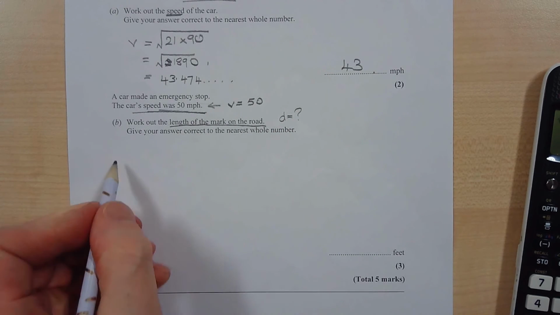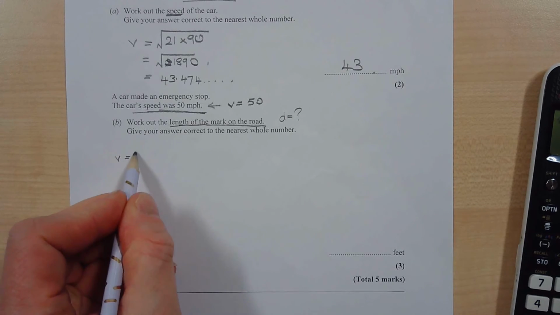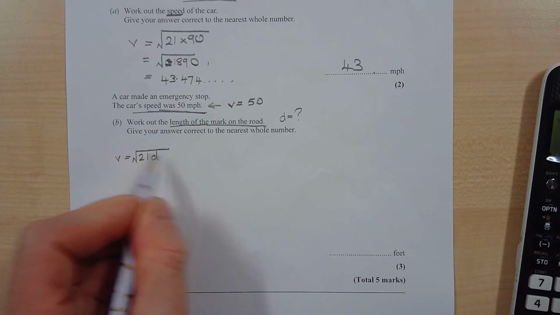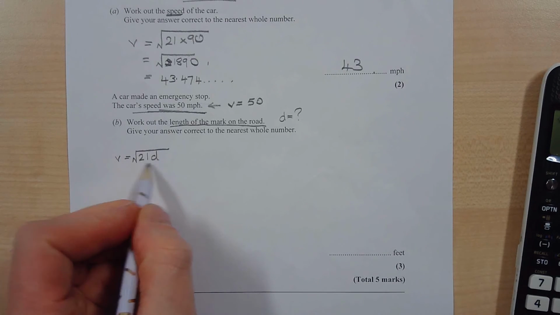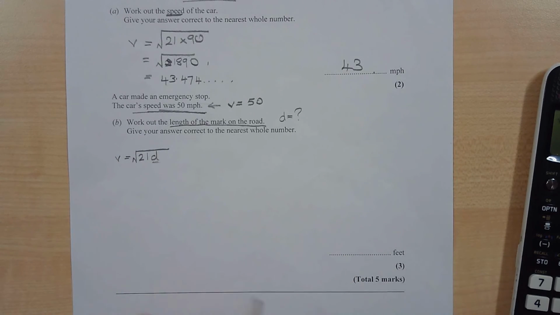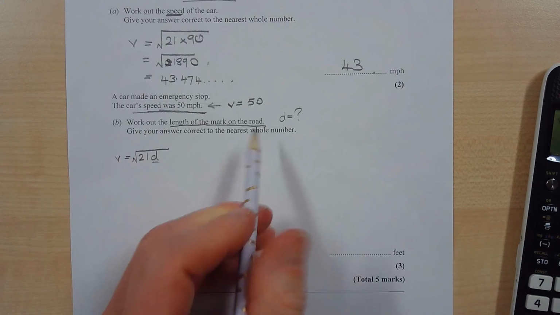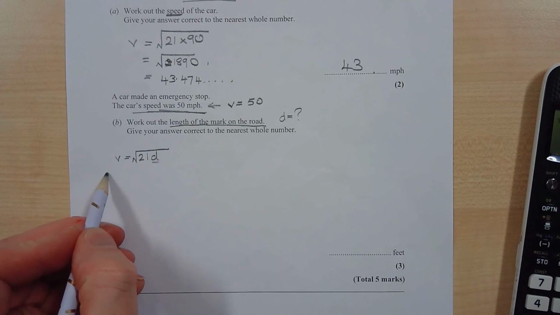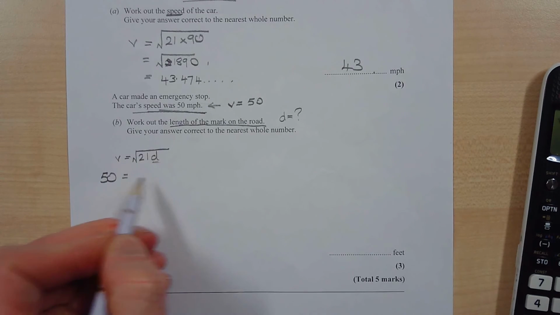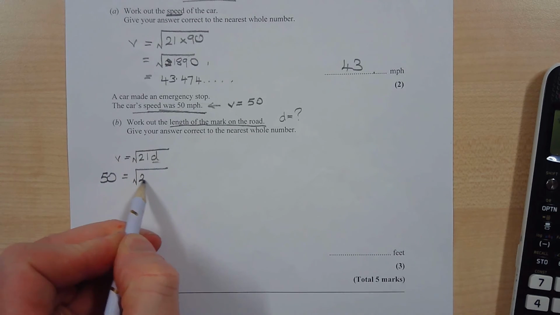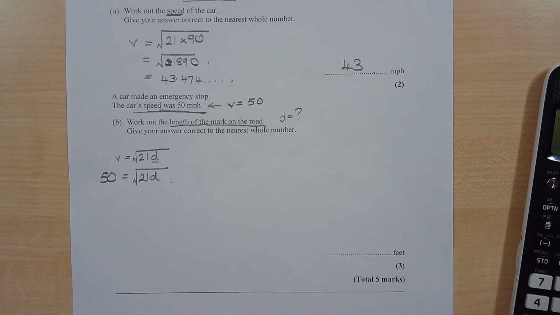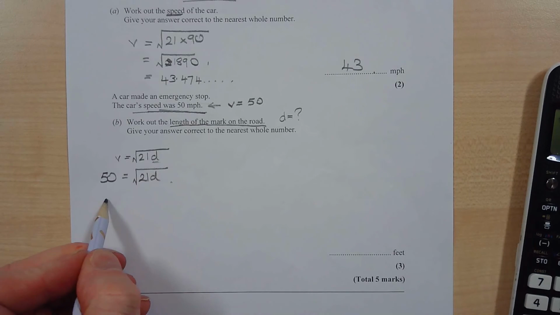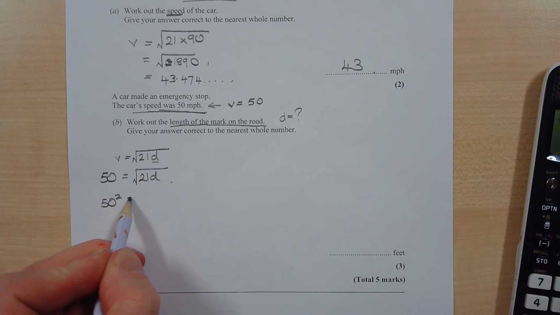So a couple of ways that you could do this. You could rearrange this equation to get D on its own and then put the values in. Or, which I think is the preferred way, is to put the numbers in now. So let's put 50 in for V. And let's think about how we're going to get D on its own. The first thing we need to do is get rid of the square root. So we need to square both sides.